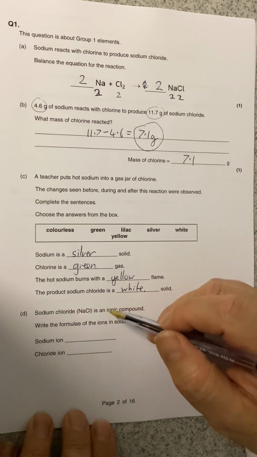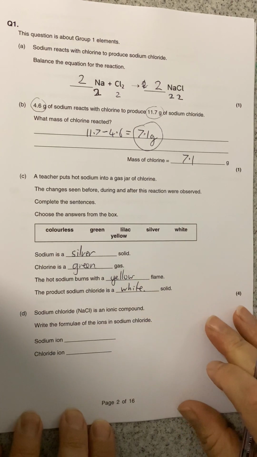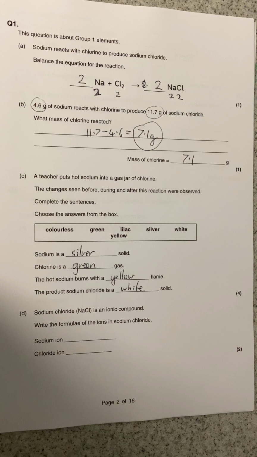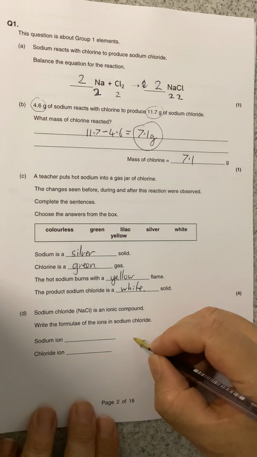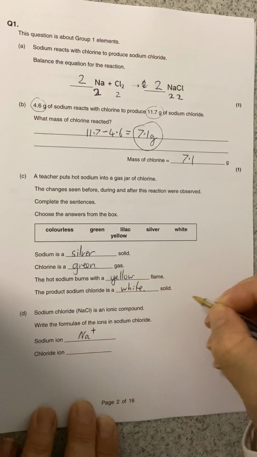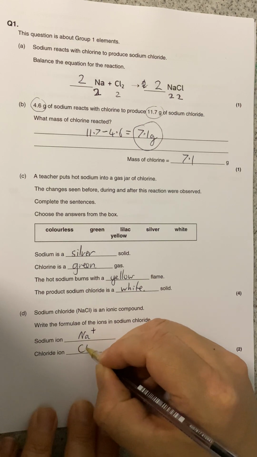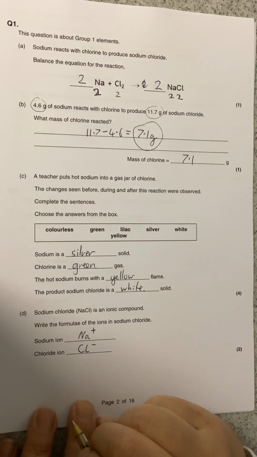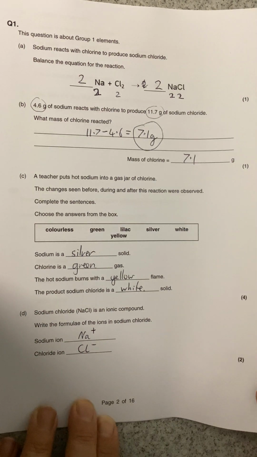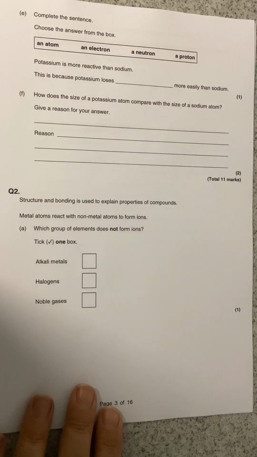It says here sodium chloride is an ionic compound. Write the formula for the ions in sodium chloride. So if we think about it, we've got sodium. Sodium's in group 1, so that will produce Na+. Chlorine's in group 7, so it forms a -1 ion. So that's Cl-. Okay? That's pretty simple. So on to the next question.